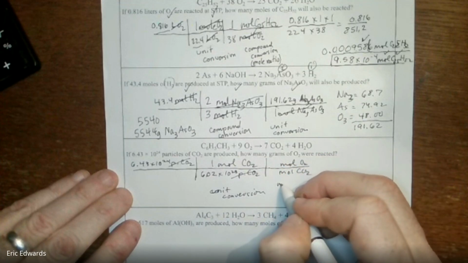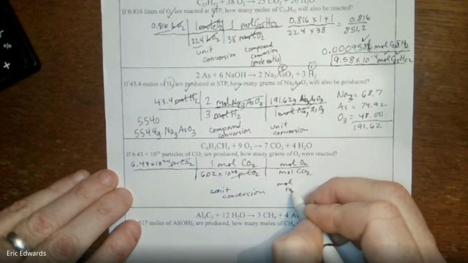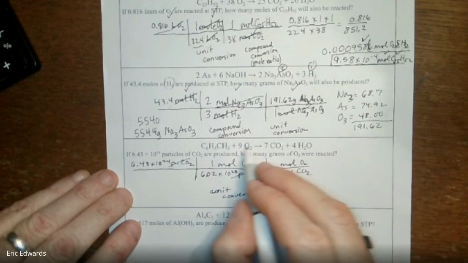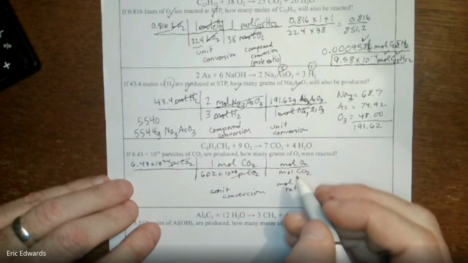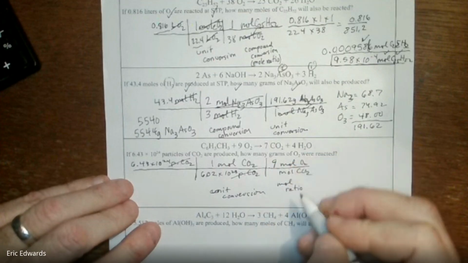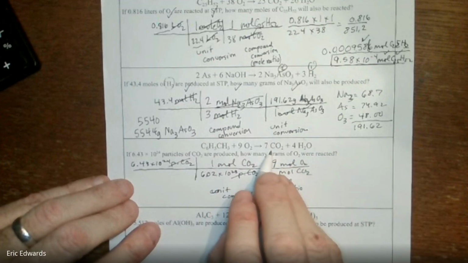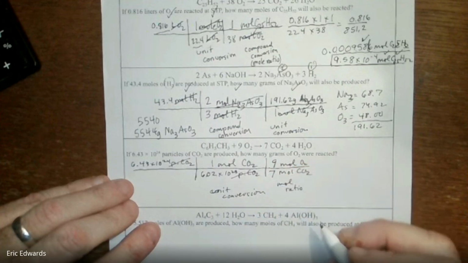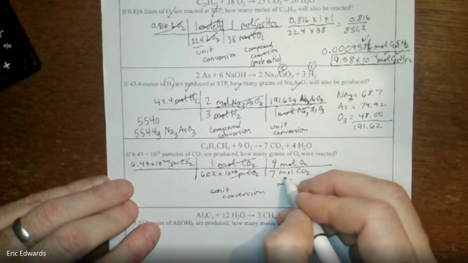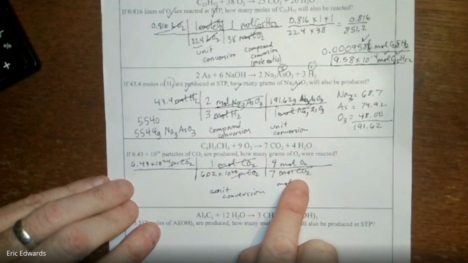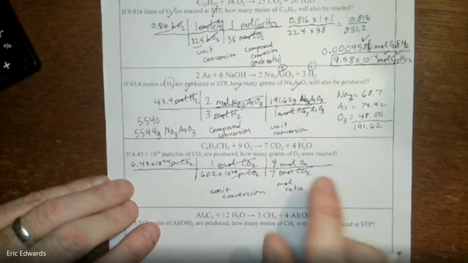In this case, I'm going to use the mole ratio, which comes from the balanced equation up here. The number in front of oxygen is 9, and the number in front of carbon dioxide is 7. So now I have completed my conversion from moles of CO2 to moles of oxygen.